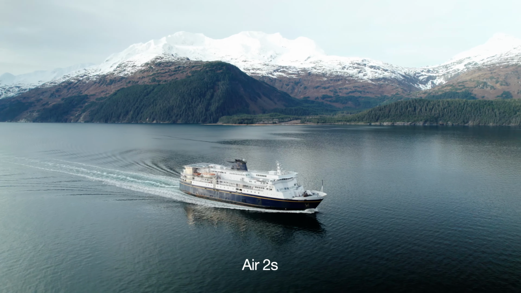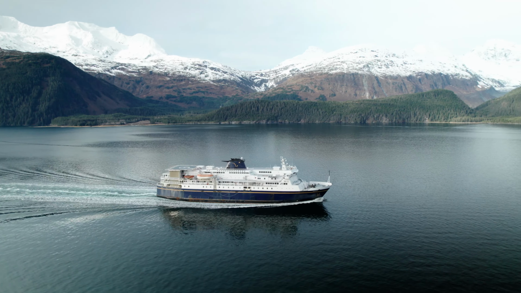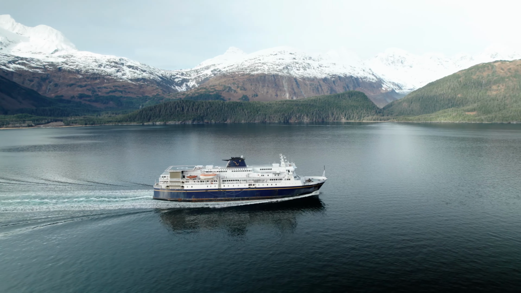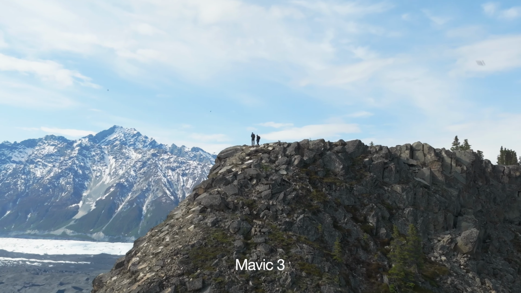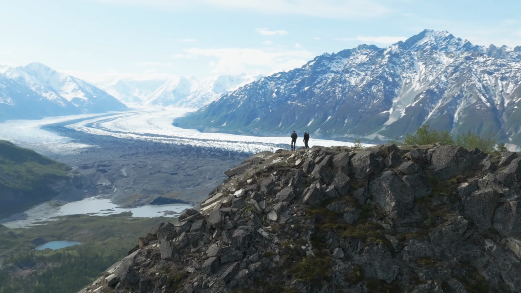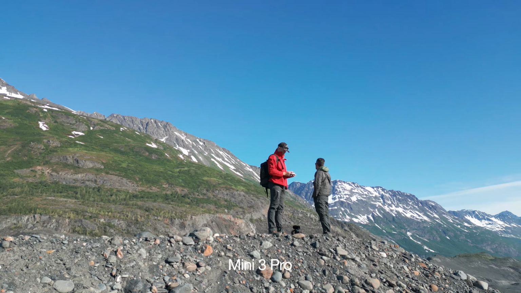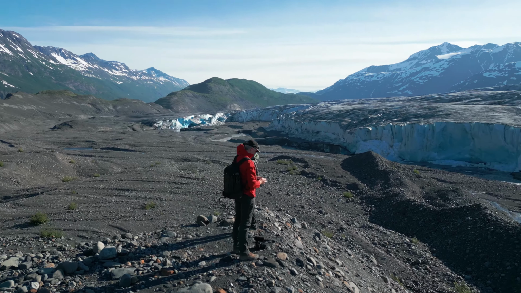The great thing is that because Active Track is now a part of most DJI drones, the Mini 3 Pro, the Air 2S, the Mavic 3, the Mavic 3 Classic, you can use this feature in almost any of the drones that have Active Track to be able to get some really cool and really creative shots without having to concentrate too much on how you're flying the drone, but you can still get really nice shots.